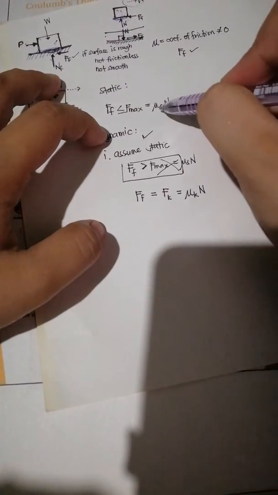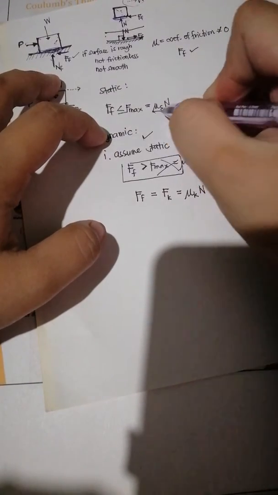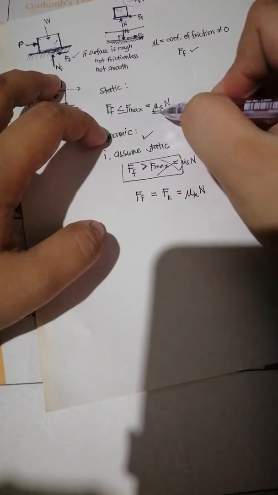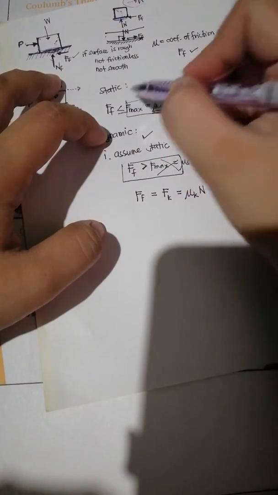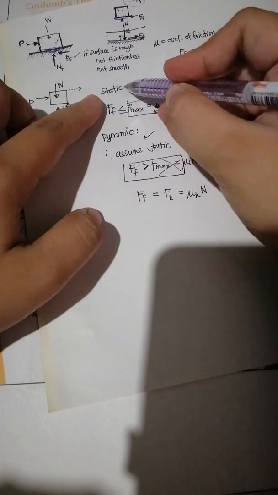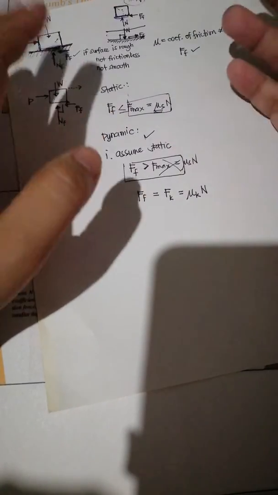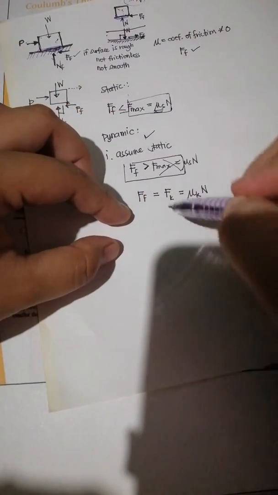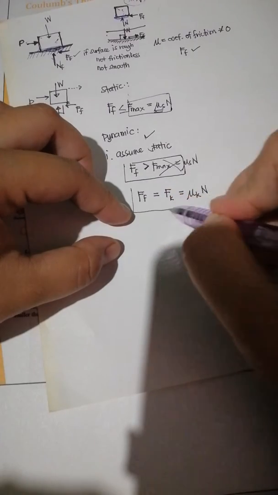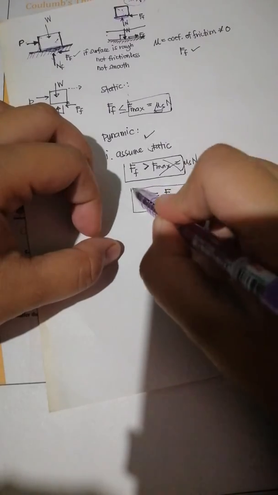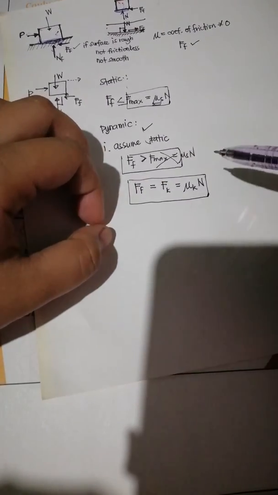So the difference is that the static coefficient of friction is what you will use if it's still on the static case, but if it's already on the dynamic case, then the friction force is constant, using this equation.